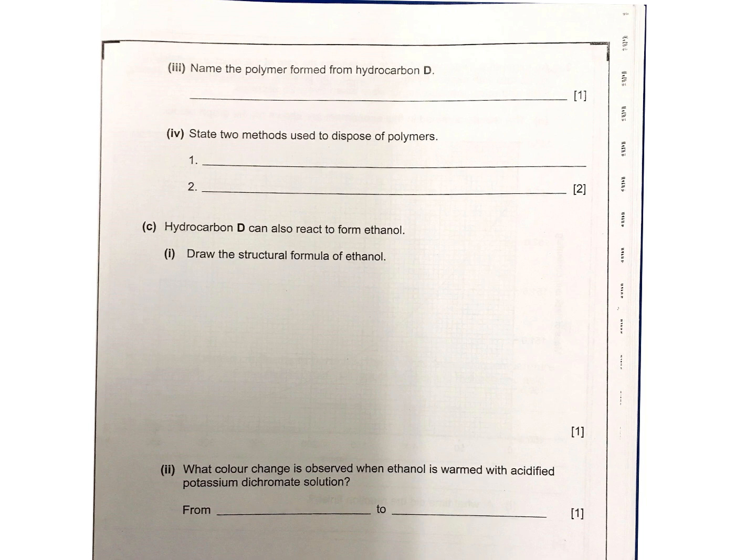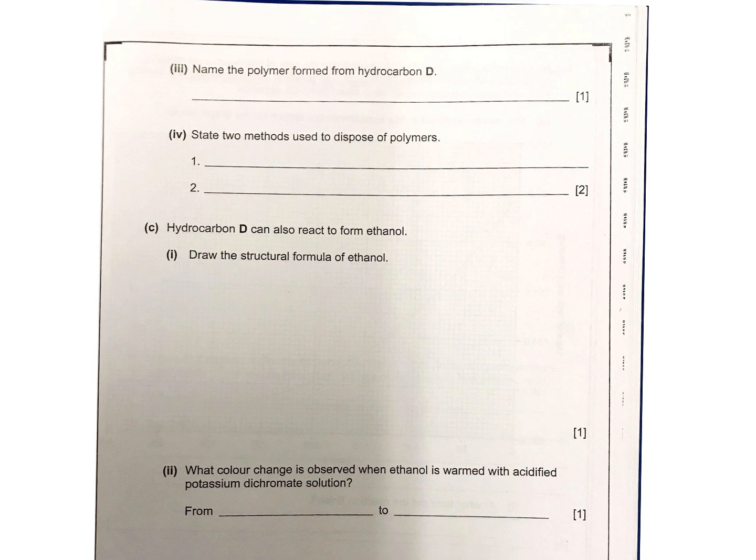The polymer formed from D, well, D was ethene. That's the monomer. So when you have lots of ethene monomers joining together, it forms the polymer. There's going to be polyethene, or we normally just say polythene.